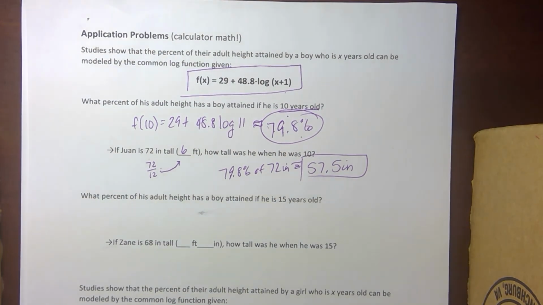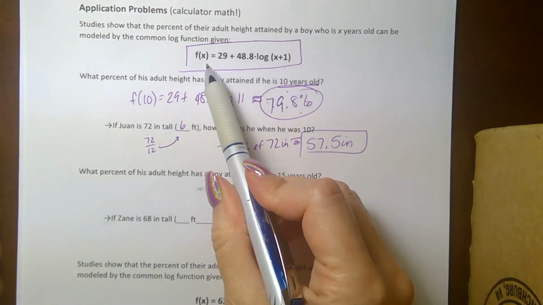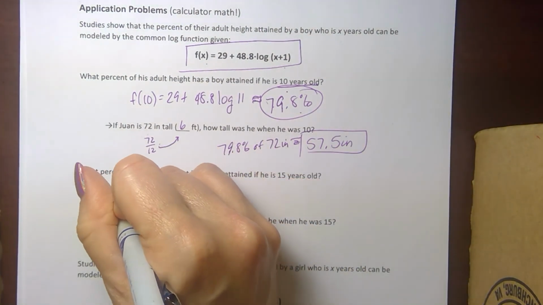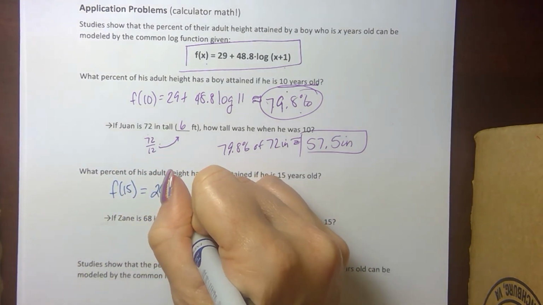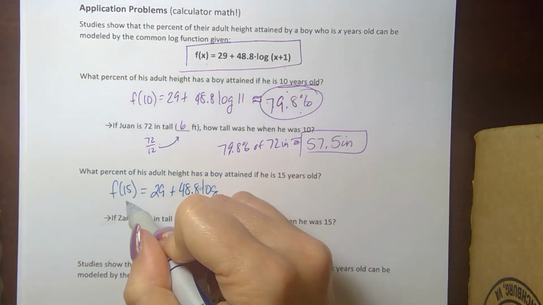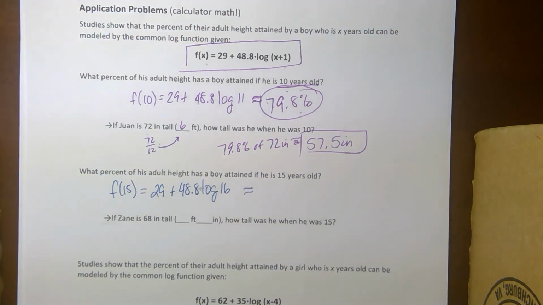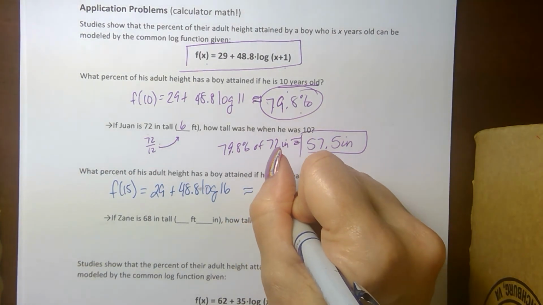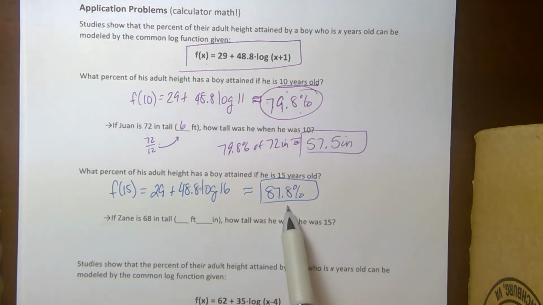All right, what percent of adult height has a boy attained if he's 15 years old? Well, this changes because my variable has changed from 10 to 15. So f of 15 is equal to the same formula, 29 plus 48.8 common log of 15 plus 1, 16. When I plug that into my calculator, you should get 87.8%. When he's 15, he's about 87.8% of the height that he'll be when he's grown.